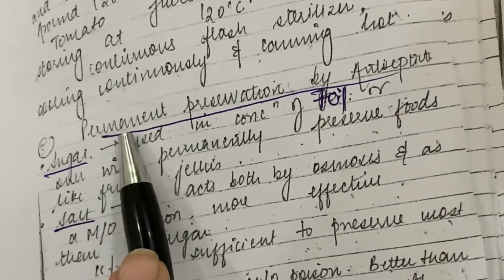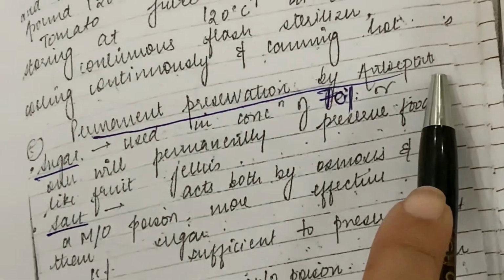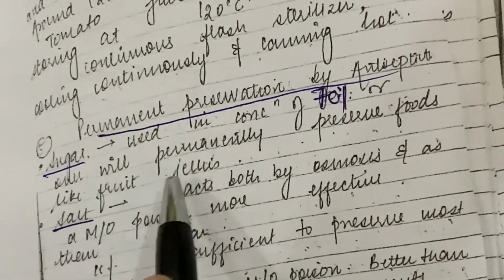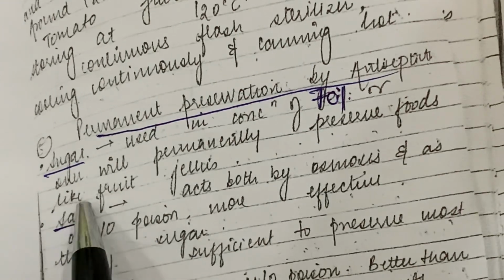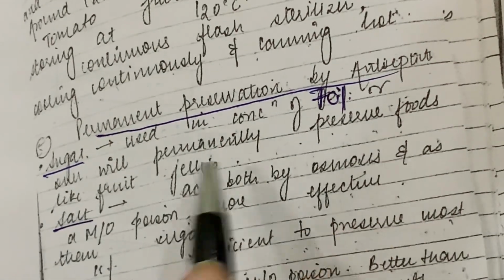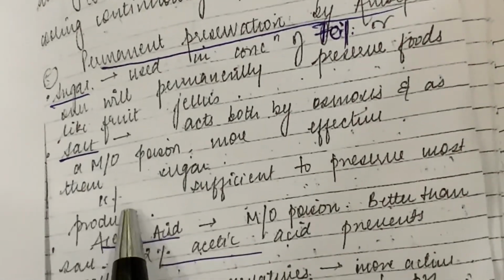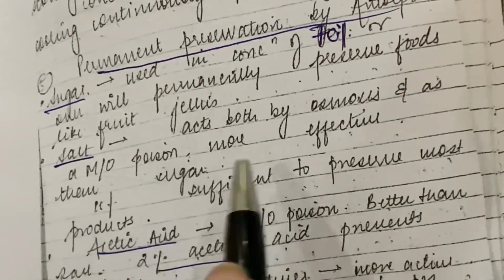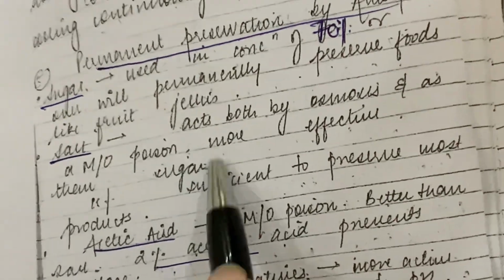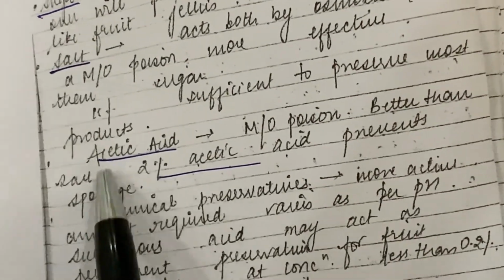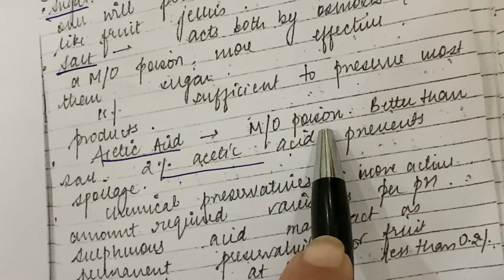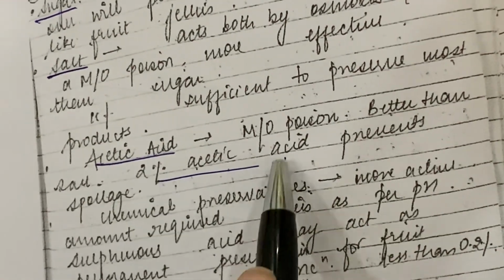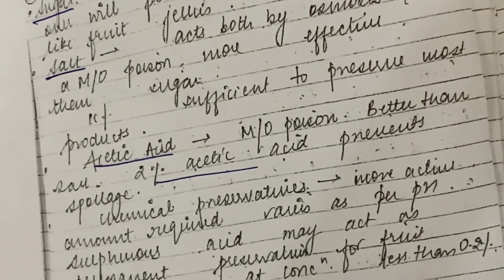Next is permanent preservation by antiseptics like sugar, salt and acetic acid. Now sugar, it is used in concentration of 70% or over, will permanently preserve food like fruit jellies. Salt acts both by osmosis and as microorganism poison, more effective than sugar. The next is acetic acid, also a microorganism poison, better than salt and sugar. 2% of acetic acid prevents spoilage.